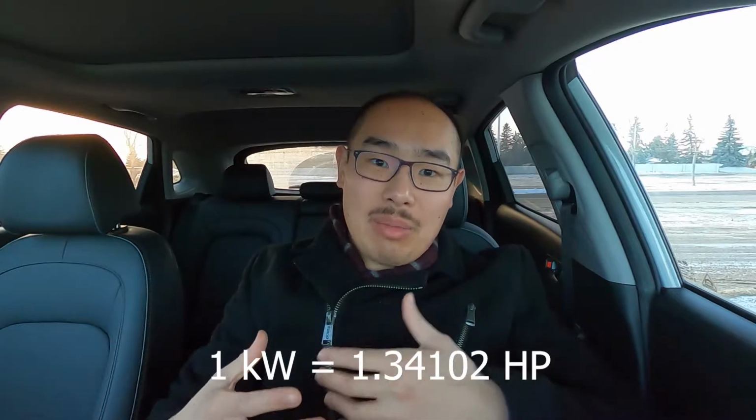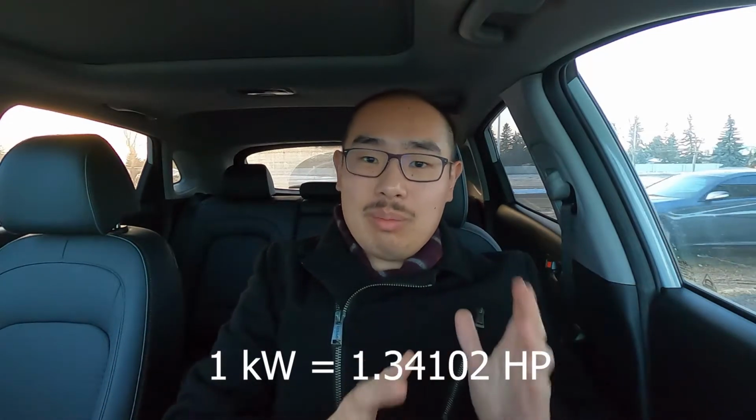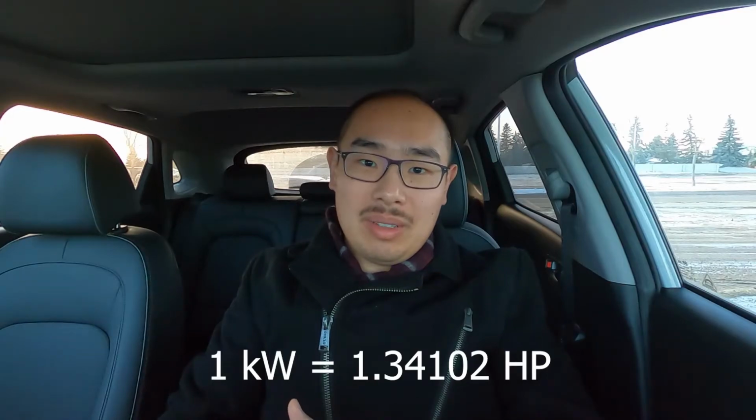Now, kilowatt is a measurement of power. Now, what is power? I look at power as a measurement in time of energy doing work. So horsepower is also a measurement of power. In fact, you can directly convert kilowatts to horsepower by multiplying kilowatts by 1.3.